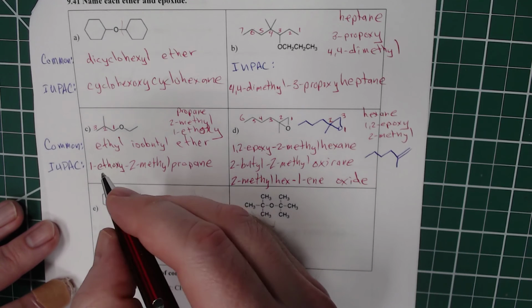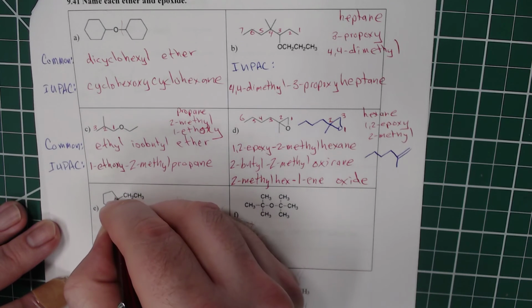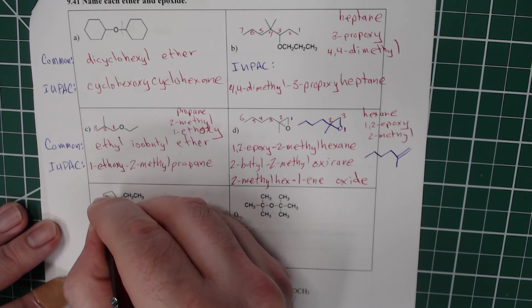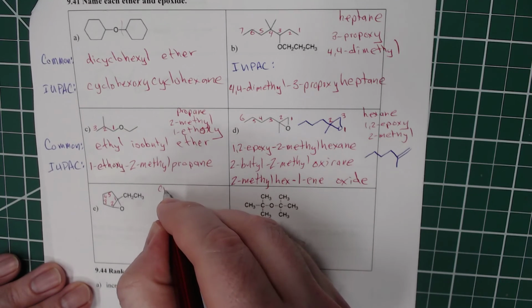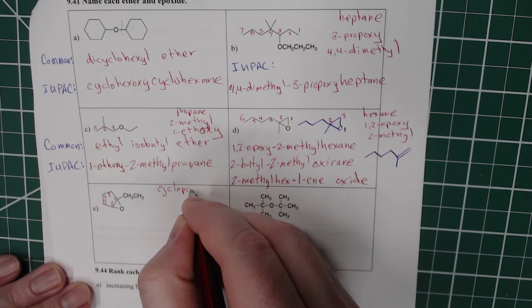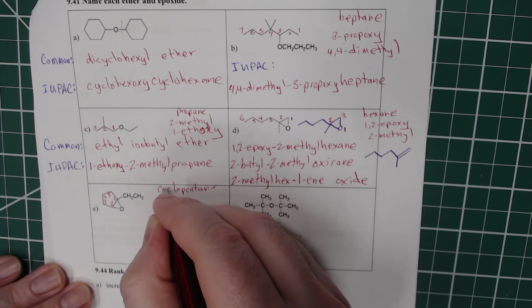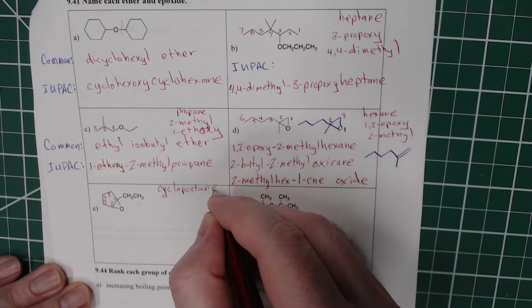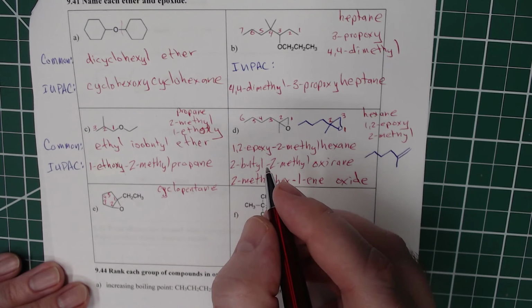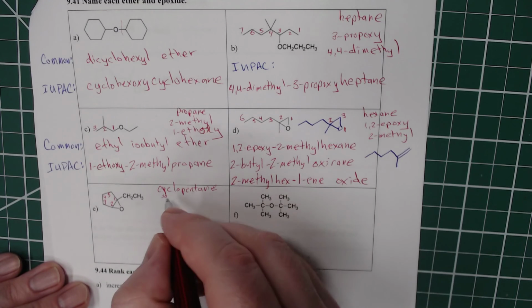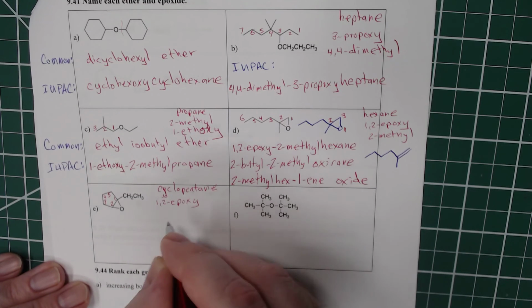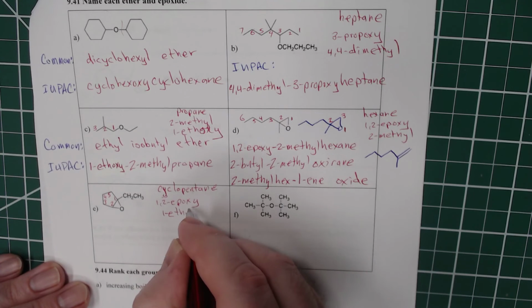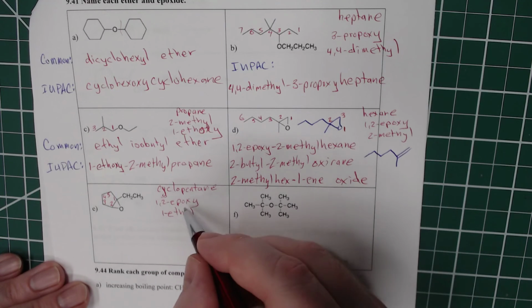All right, so let's go ahead and number this. So 1, 2, 3, 4, 5. So we have a cyclopentane. And then on that cyclopentane, we've got a 1,2 epoxy and we have a 1-ethyl. And we have to decide which one of those is going to come first.